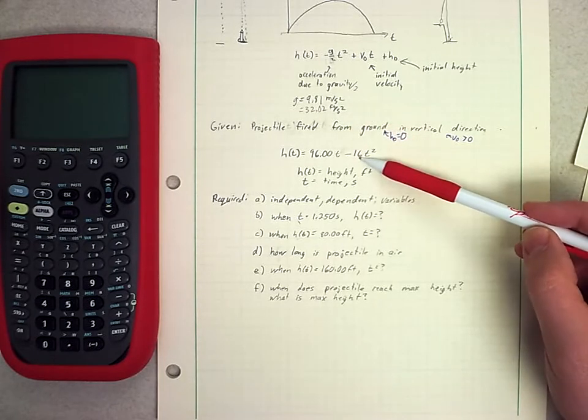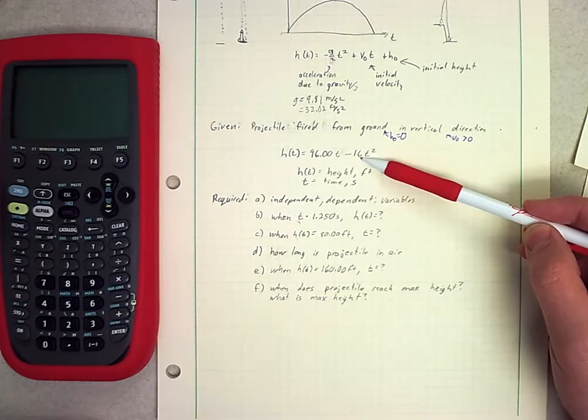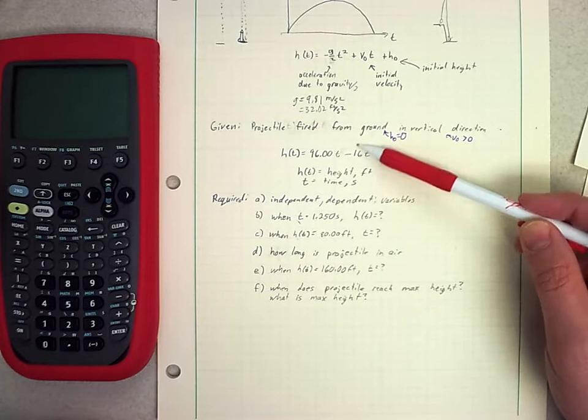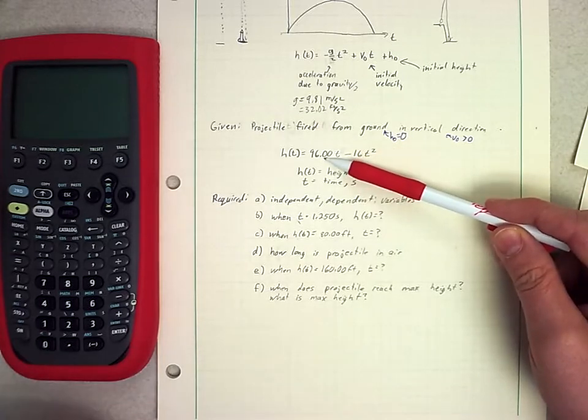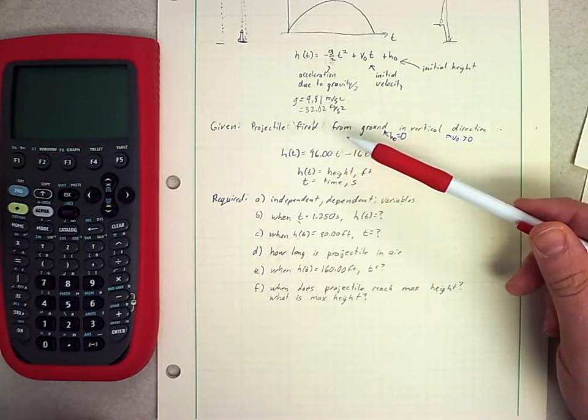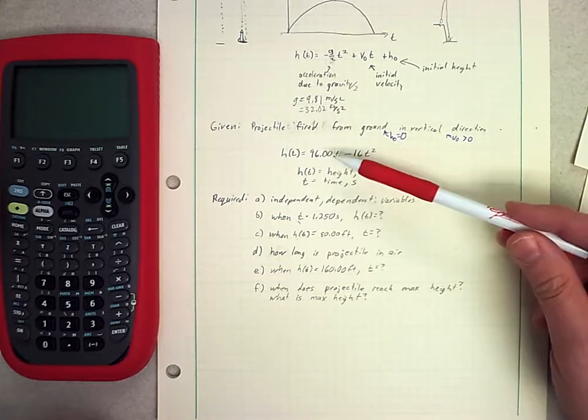This is half of gravity. Gravity is 32 feet per second squared. We've used negative 16 feet per second squared for the constant there. Our initial velocity must be 96 feet per second.